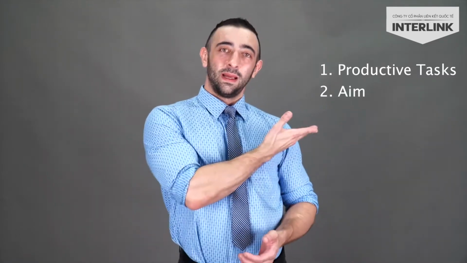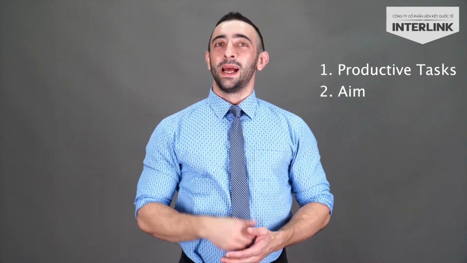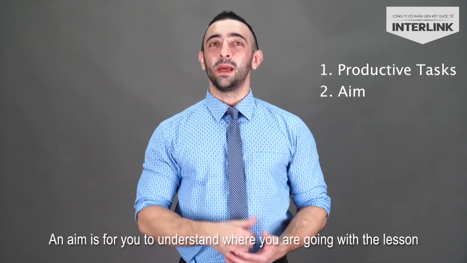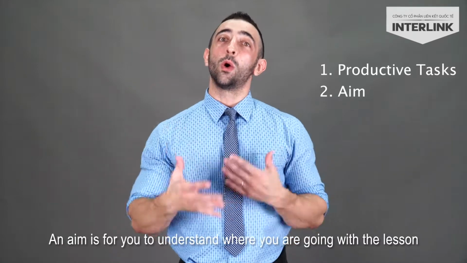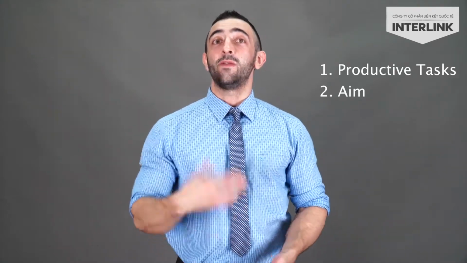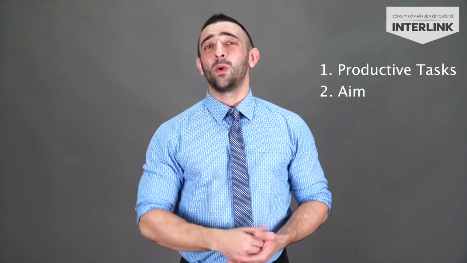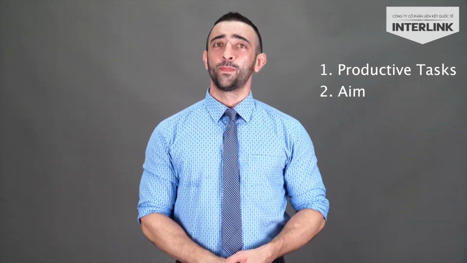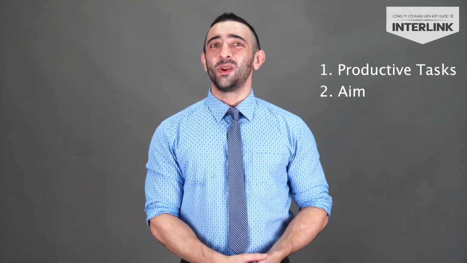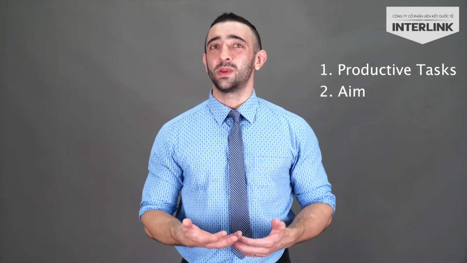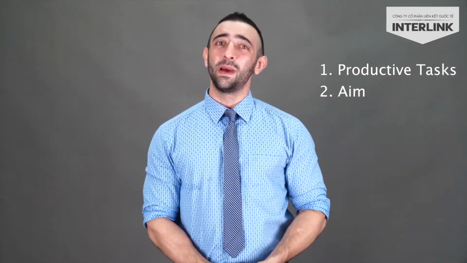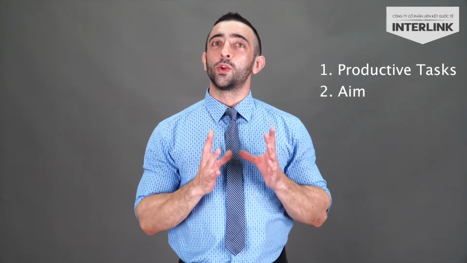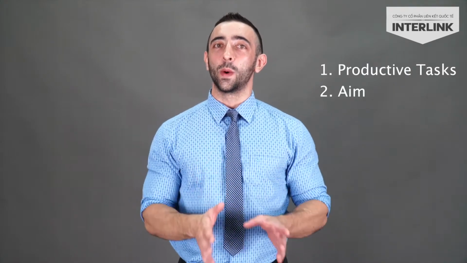Next, aim. An aim is the purpose of your lesson. An aim is for you to understand where you are going with the lesson. If you don't have an aim, then maybe your aim is open the book to page 45 and do exercise 1, 2, 3, 4. Now there, you're not really teaching the students, it's more like testing the students' ability to be able to do exercises. So an aim is super important so we know where our lesson is going.